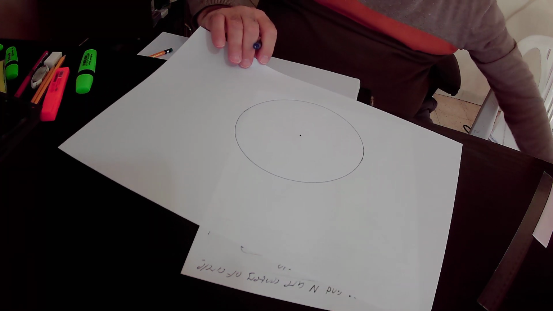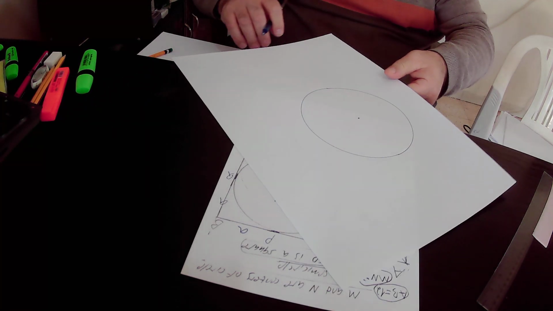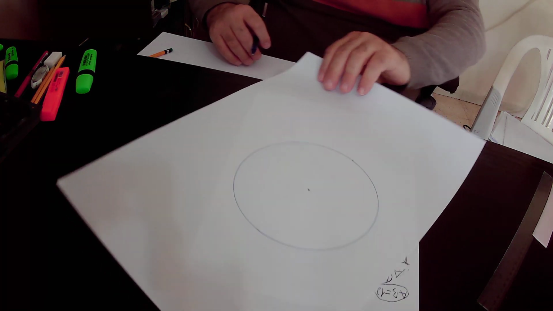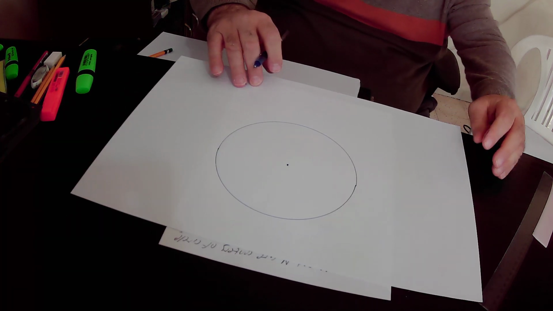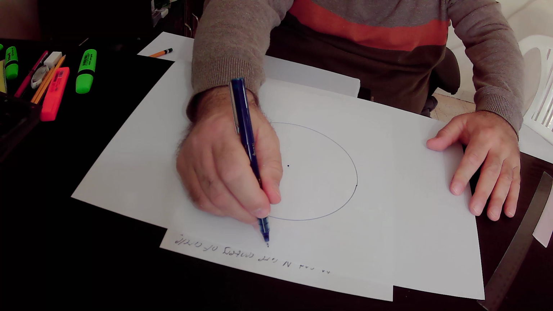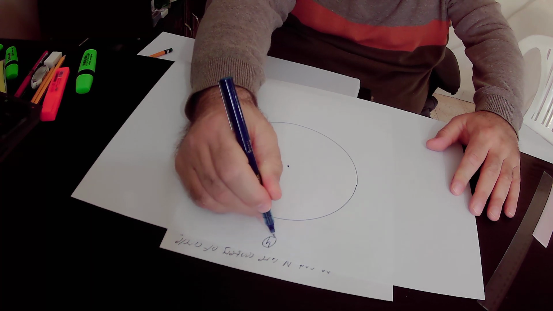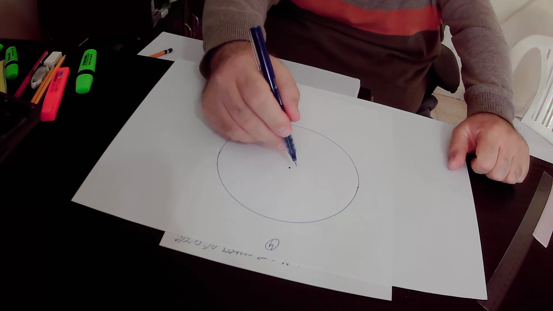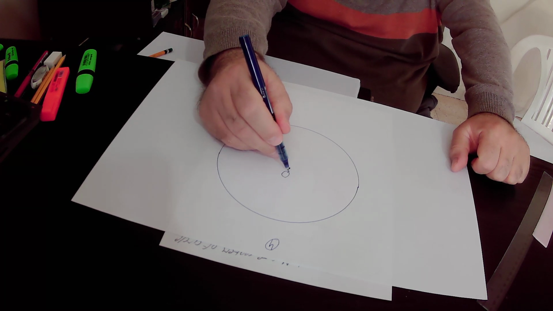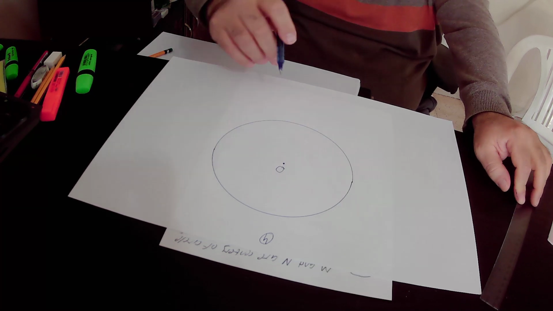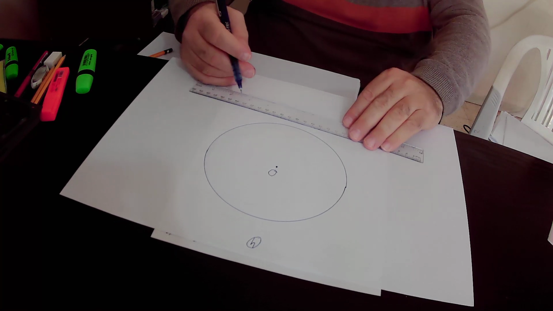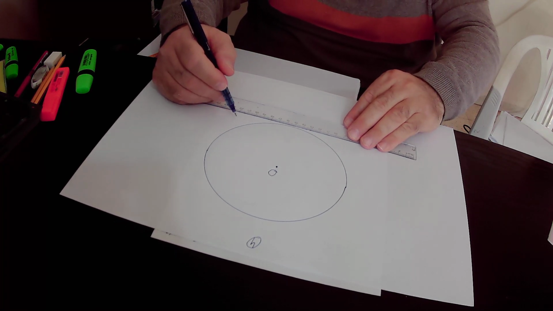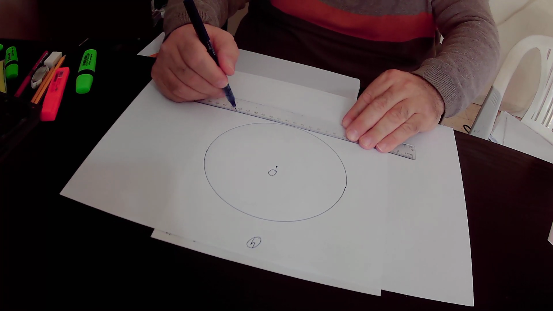The meaning of rule number 2 is that if we have this circle, and we know that the center of this circle is at this point, point O, and we also have here tangent AB.